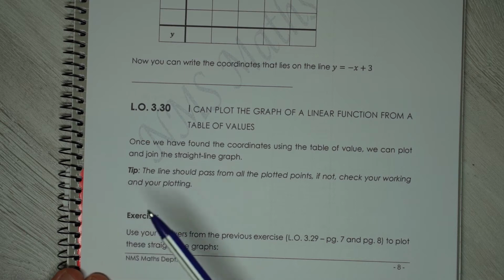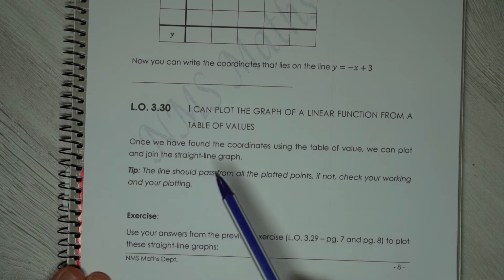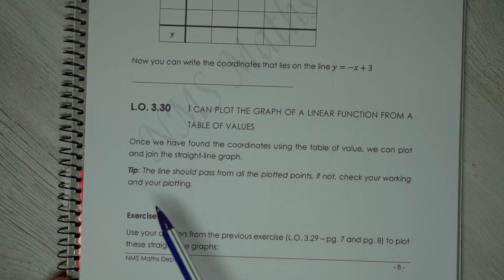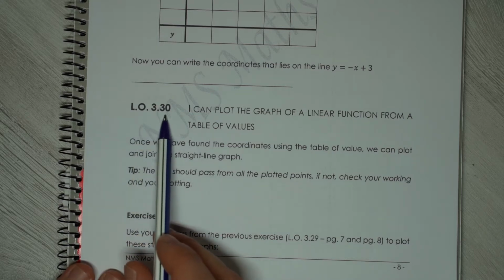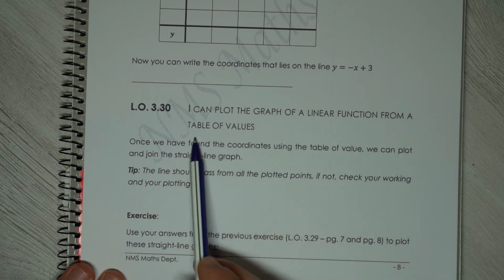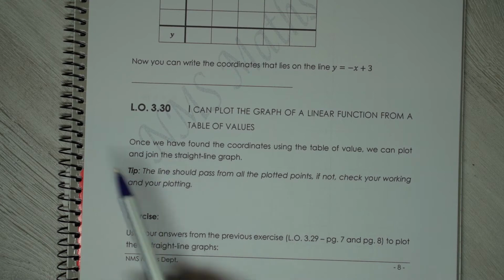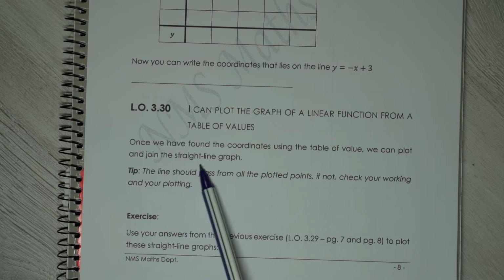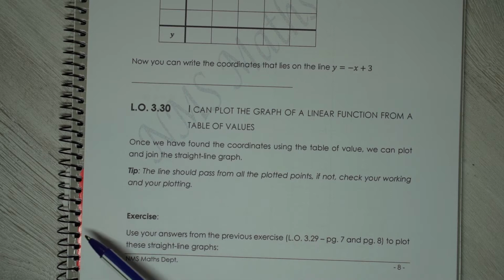Today's lesson we're going to continue with yesterday's lesson, because today we're going to plot the straight line graph from the coordinates that we found yesterday. In fact, we're going to cover learning outcome 3.30, which is: I can plot the graph of a linear function from a table of values. Once we have found the coordinates using the table of values, we can plot and join the straight line graph. It is pretty straightforward, because we know how to plot points.